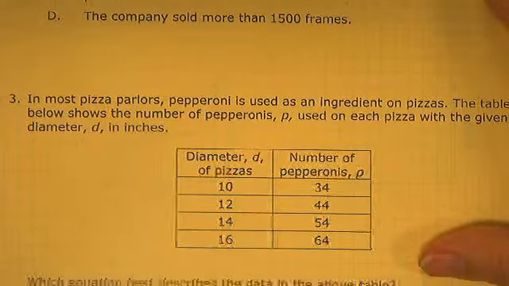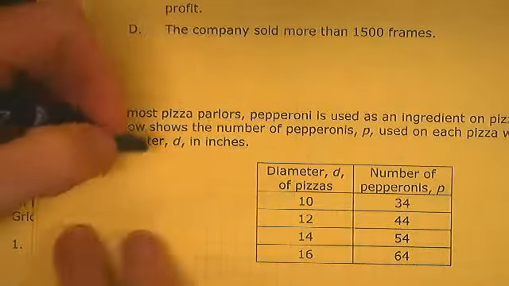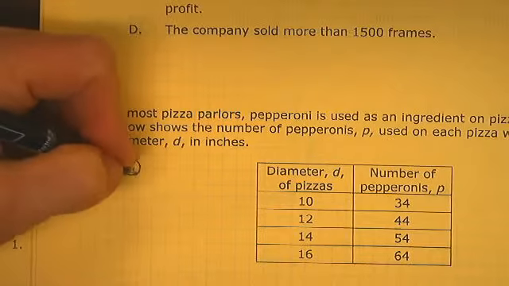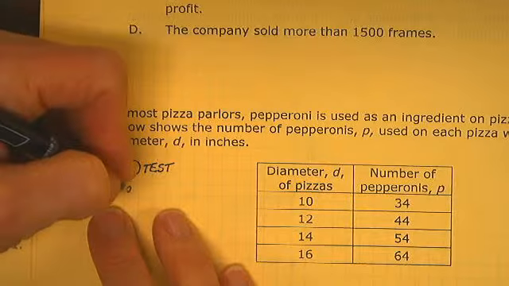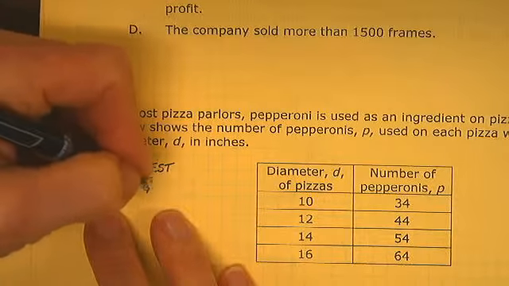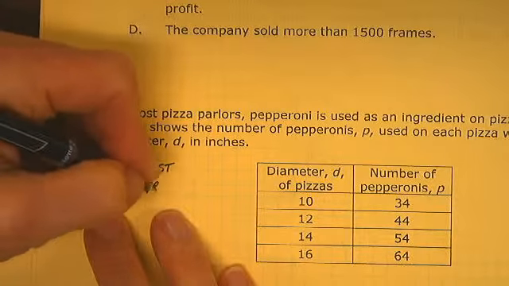Well, there are 3 ways to do this. One is to test the equations. The second is to graph the data. The third is to use your calculator.